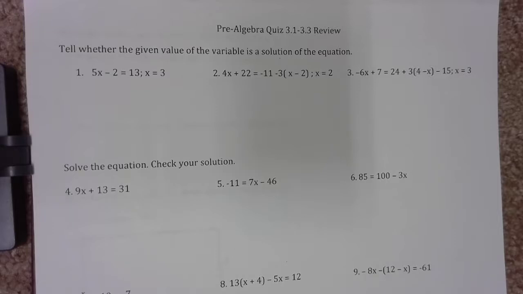If you haven't already, go ahead and try to complete this on your own. This is a lot like the homework that you did, and I think this will be a good prep for your test or your quiz tomorrow.